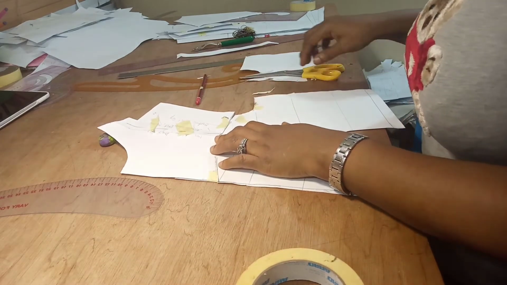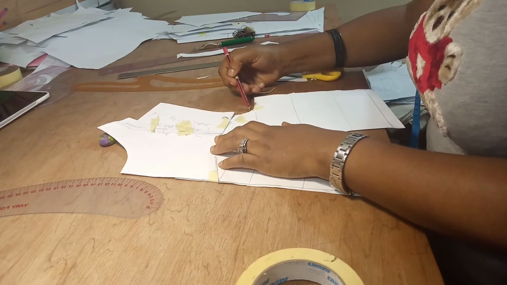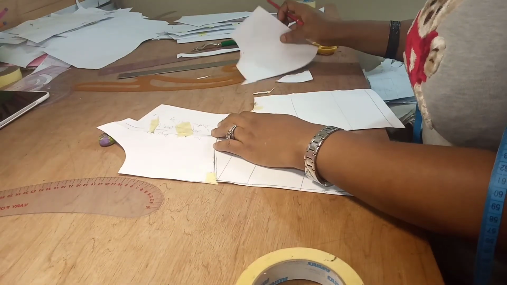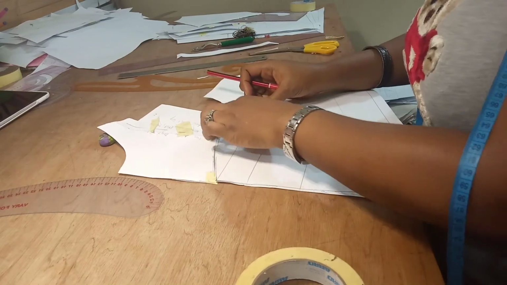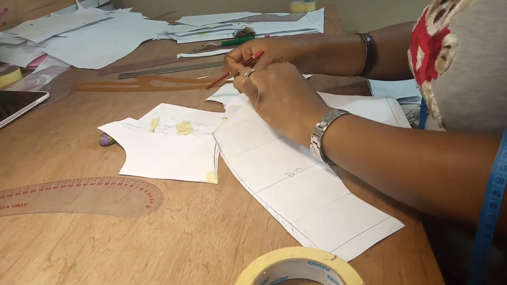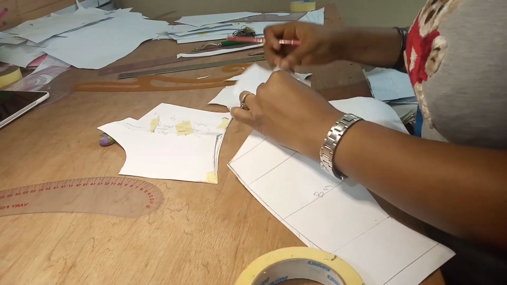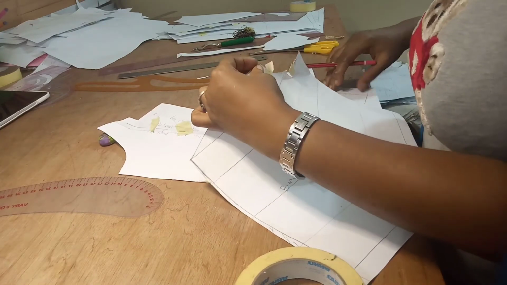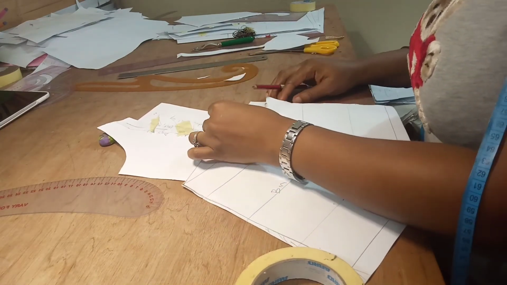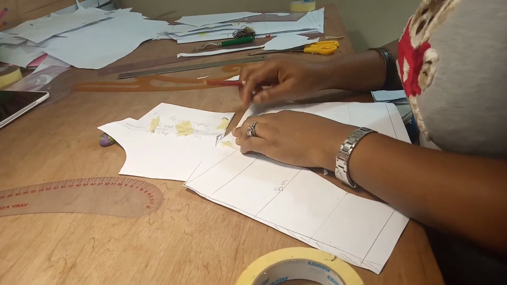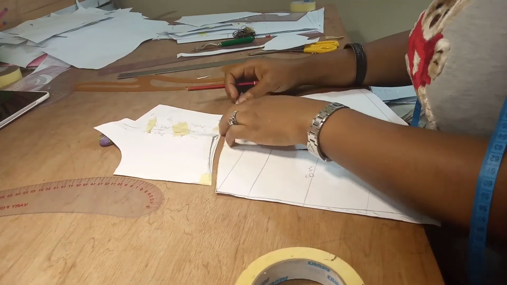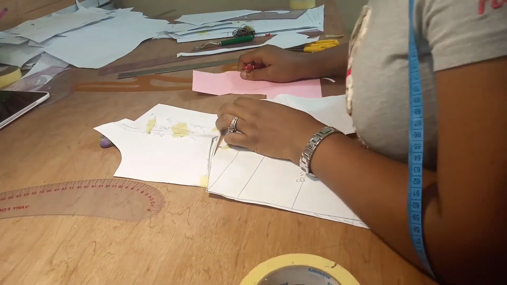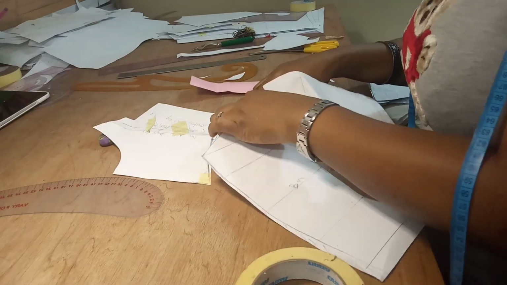So by the time you sew, that's what you're going to have. I've over trimmed this and need to do this again. So you've over trimmed it. I'll use a colored paper.